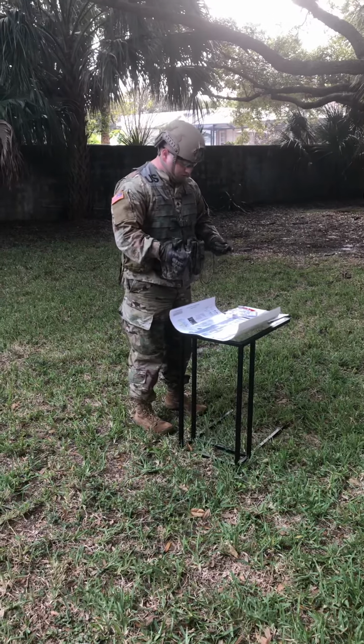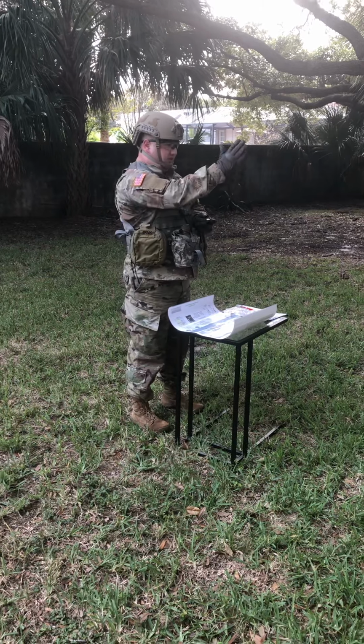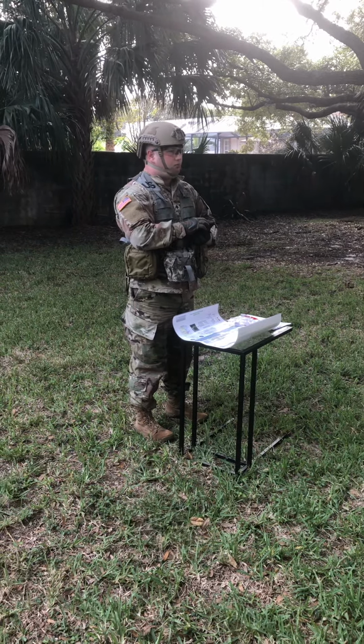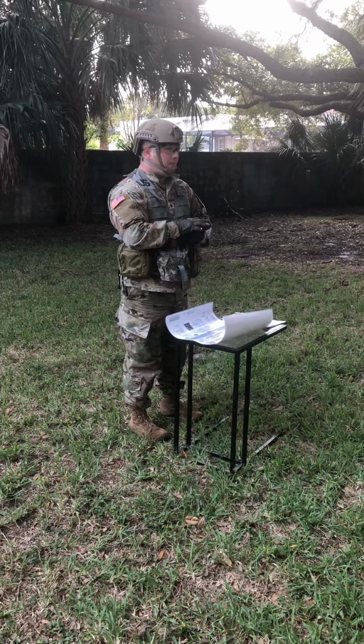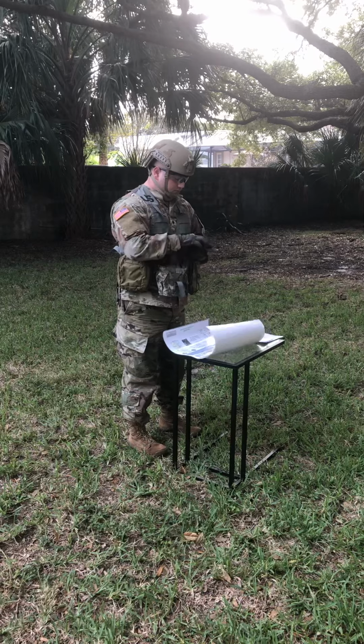Now, step number 2. Using the distance you can see, you're going to pick that unknown point that you don't know what its grid coordinates are.